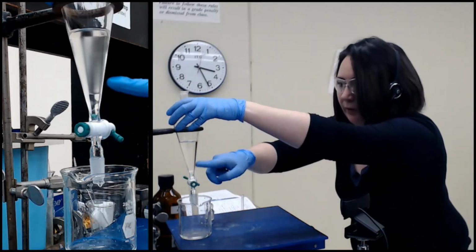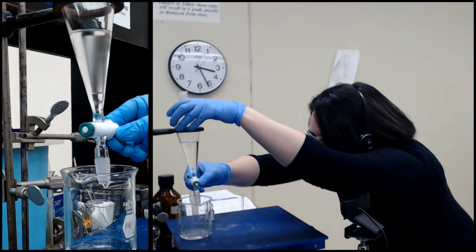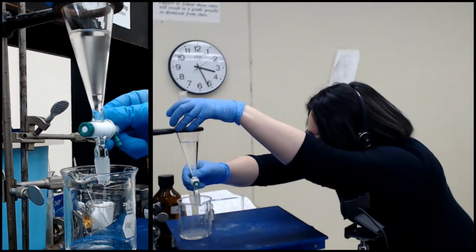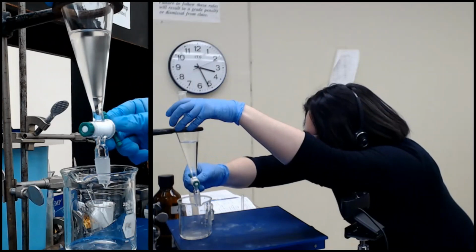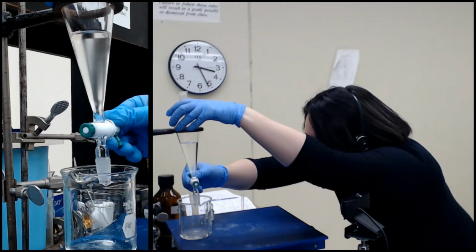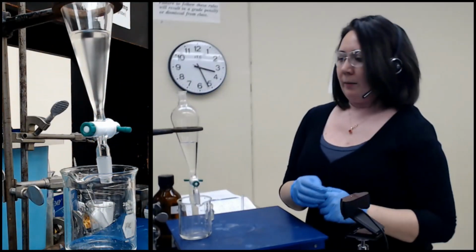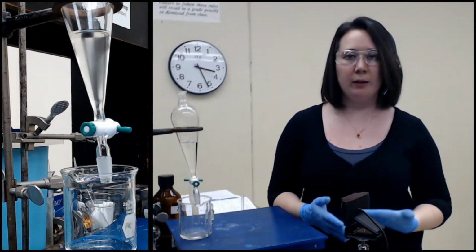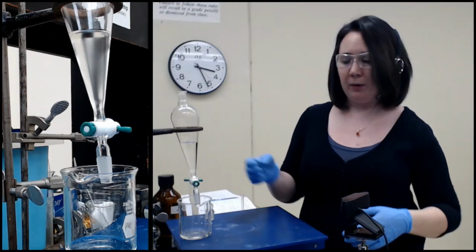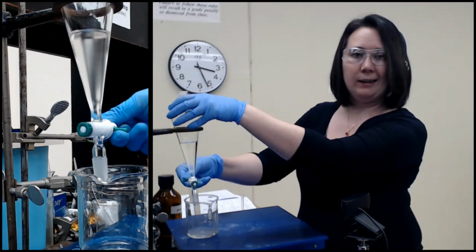And what you want to do is catch it right as the layer enters the opening here. You can slow it down as it gets closer, of course. Your goal is not to let either of the layers mix. Depending on what you're doing next, sometimes it's less of a big deal than others, but it's still a good idea to try not to.